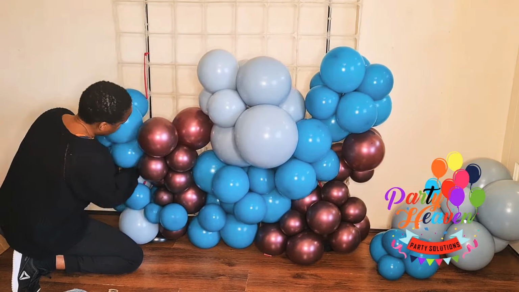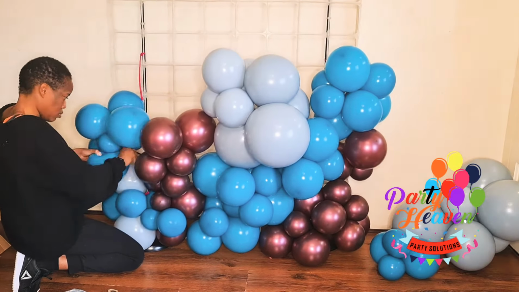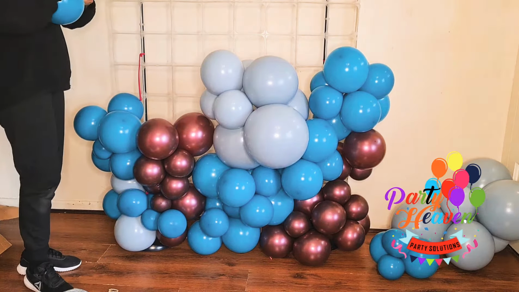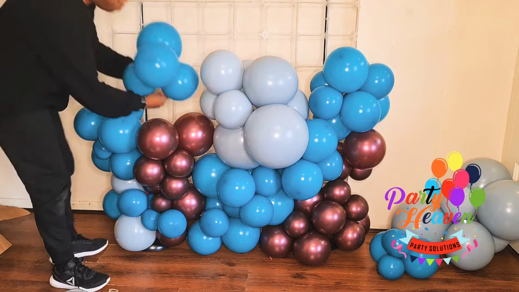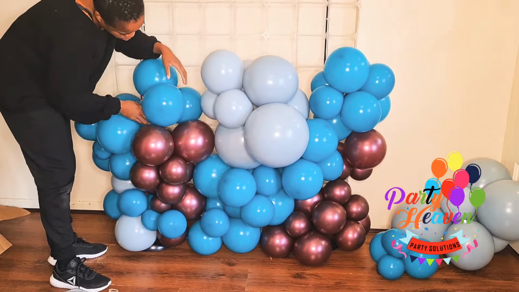So I am putting the balloons on, and at the same time I am thinking about the look, because I want it to look right. And especially because I'm using 3 colors that I've never used together before.